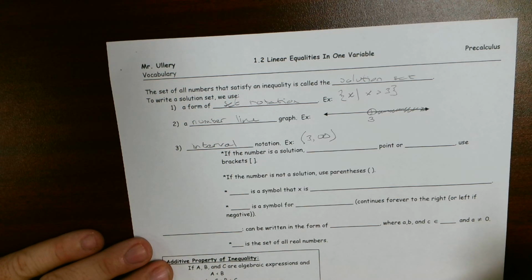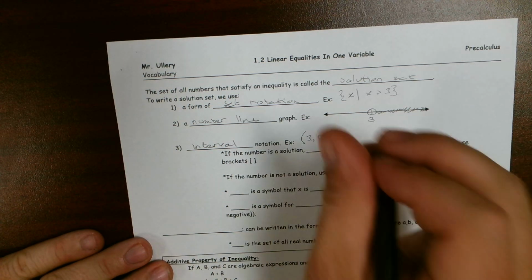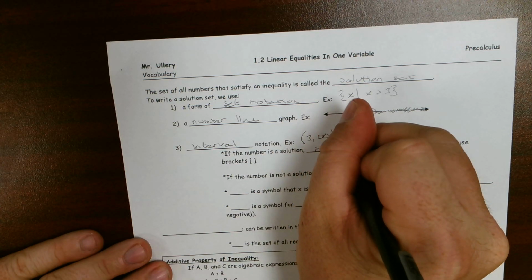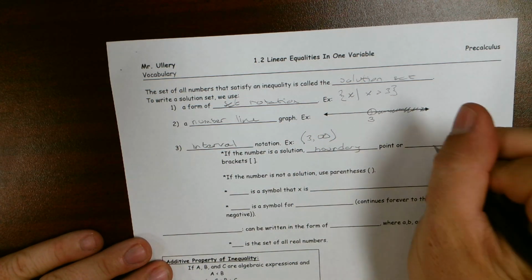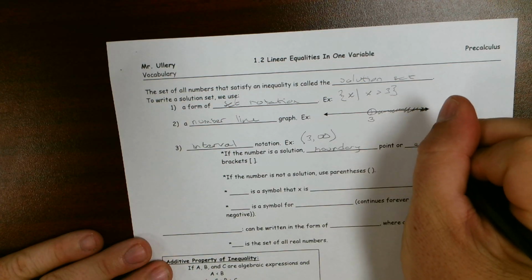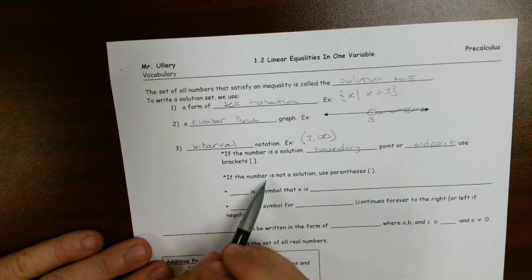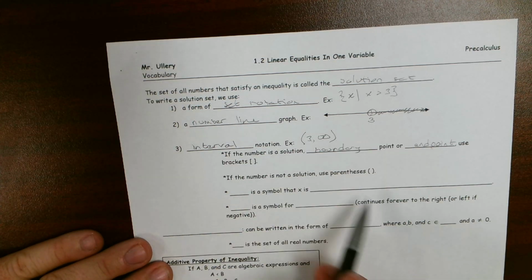So like I just said, if the number is a solution, a boundary point, or endpoint, we use brackets. If the number is not in the solution, like 3 up here, then we use parentheses.